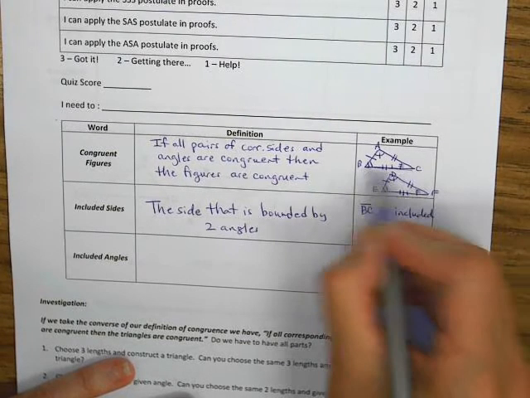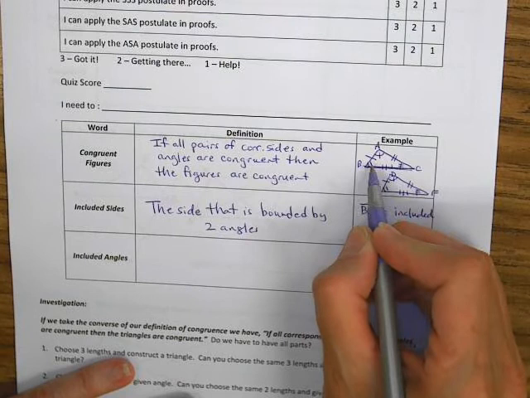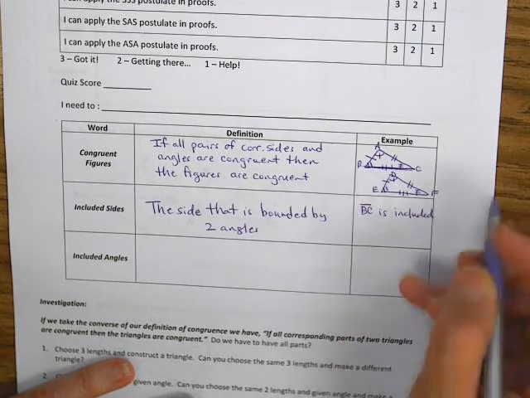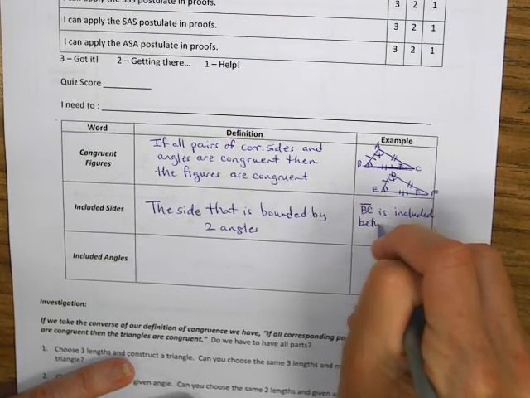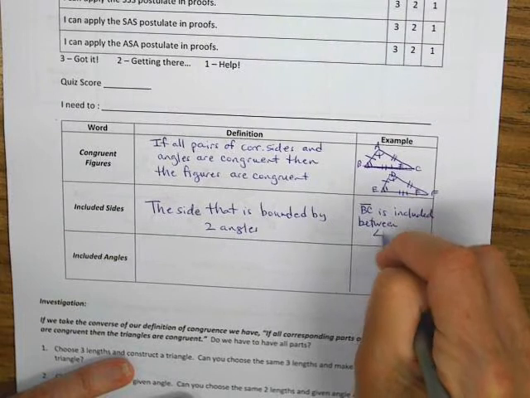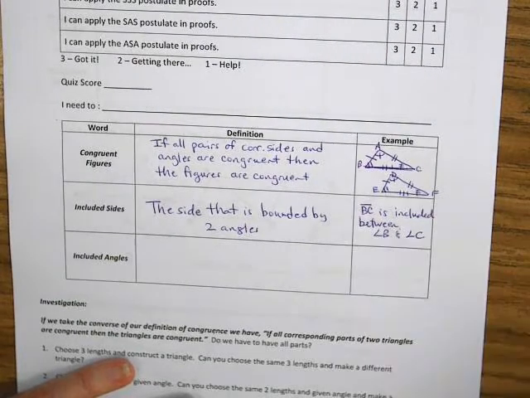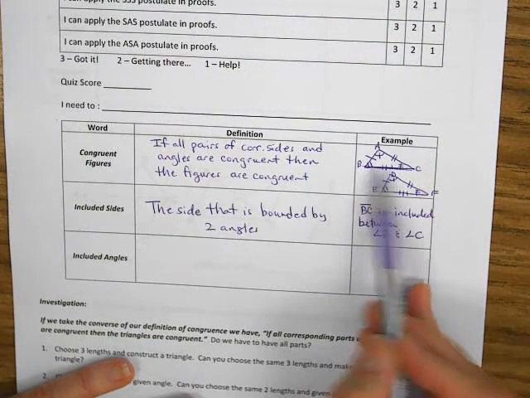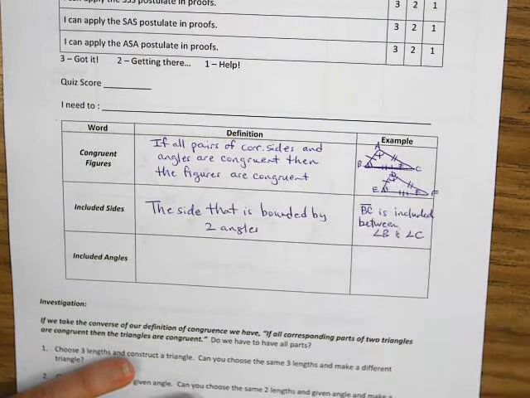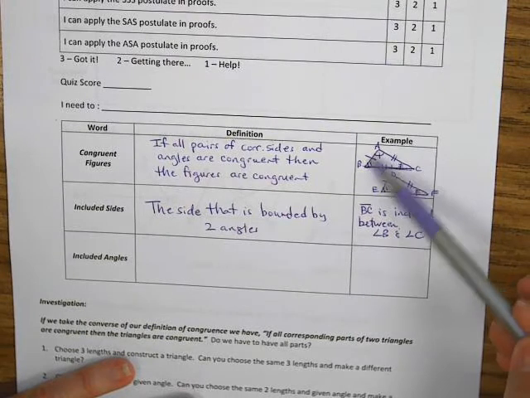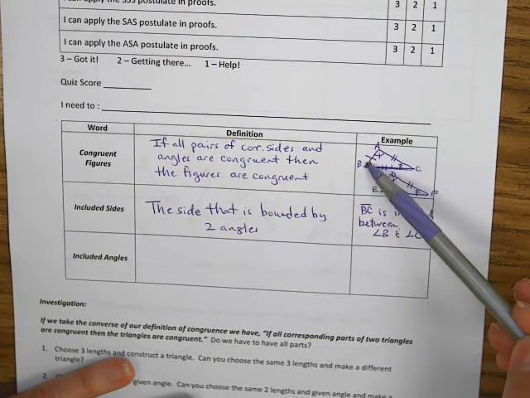This side right here is included between which two angles? Angle B and angle C. That is an example of an included side, a side that is between two angles. So side AB is included between angle A and angle B.